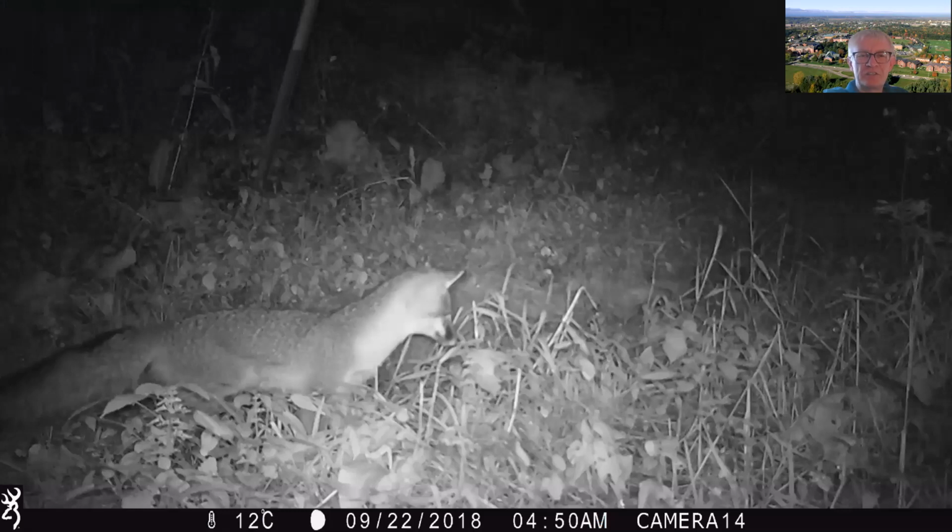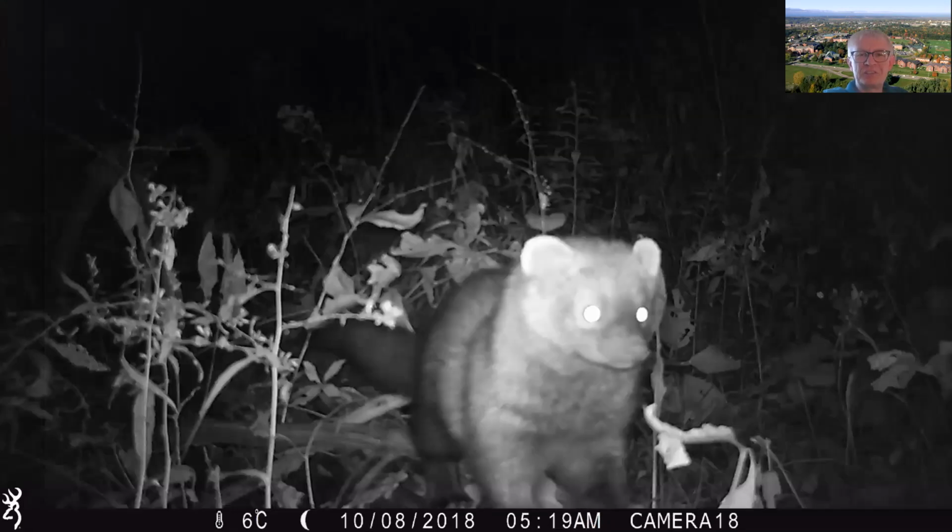You can see that this gray fox is intently hunting for something. It's very much focused on the ground. It's looking for something there. Who knows what? Maybe it got it, maybe it didn't.